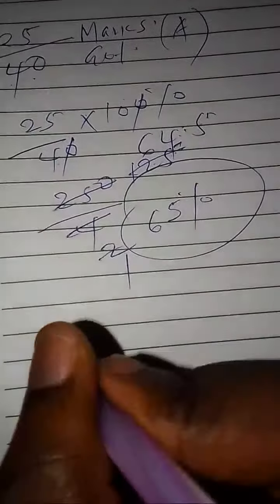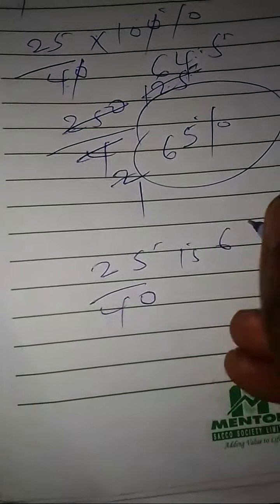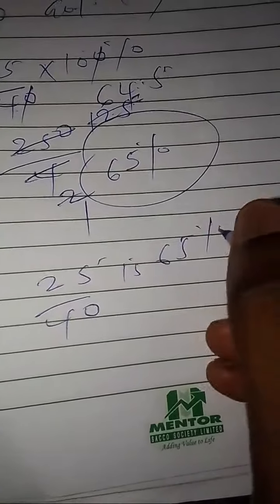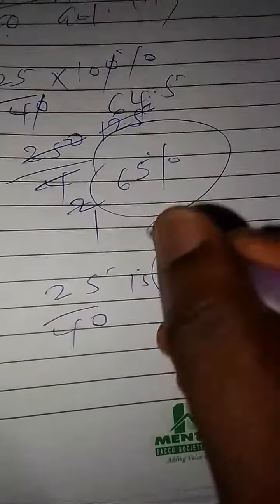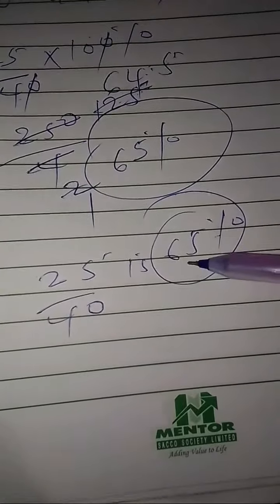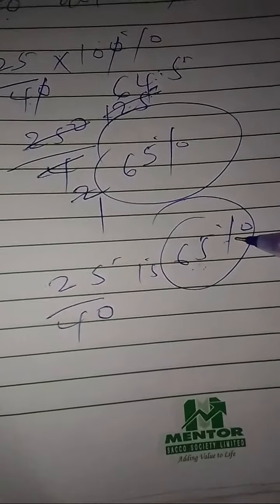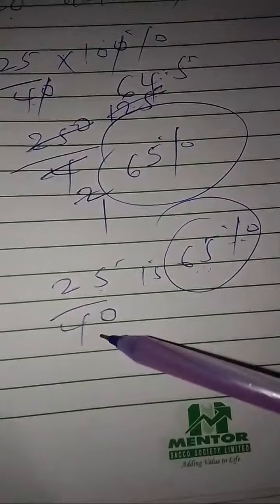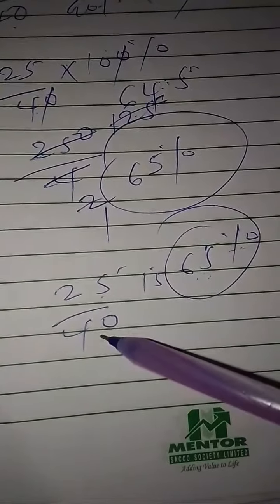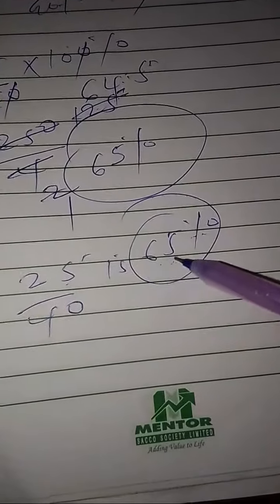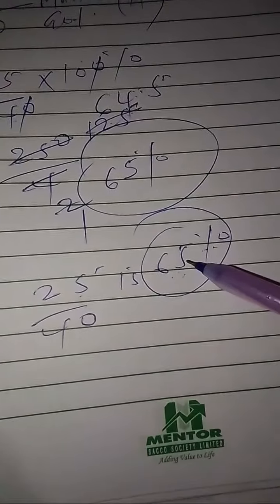So meaning that 25 out of 40 is equivalent to 65%. So the student attains 65%, because if the number of marks that he or she got was 25 out of 40, when we convert, it is now becoming 25%.